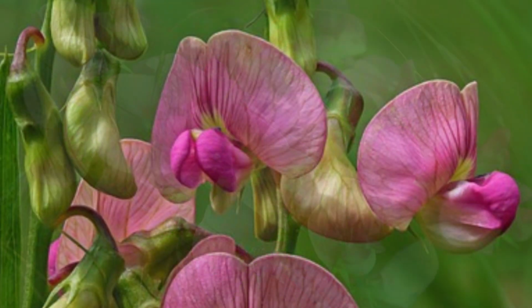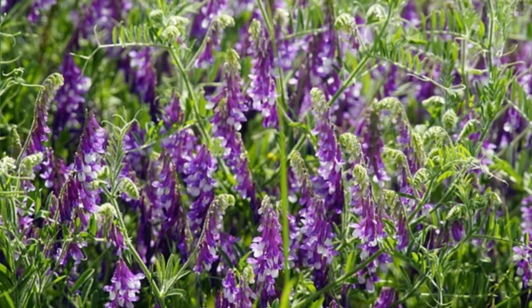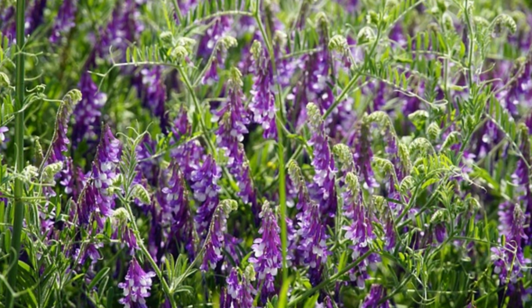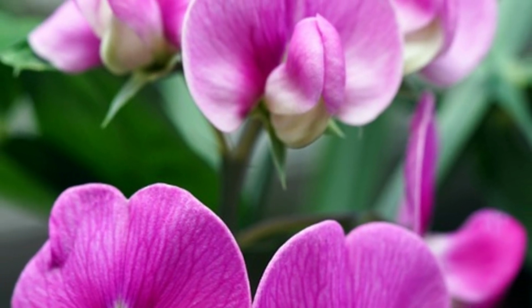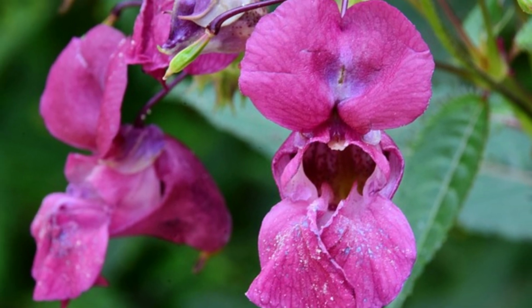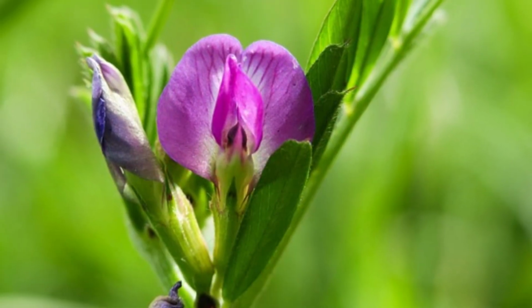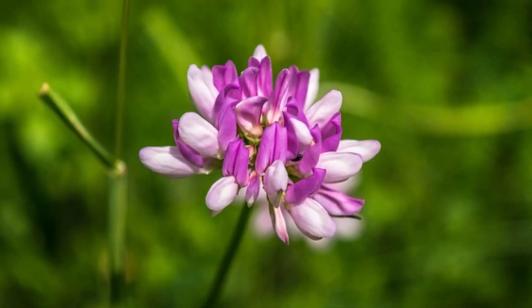Invasive nature. Some species of vetch, particularly Vicia villosa, hairy vetch, can become invasive in certain regions, especially when introduced outside their native habitats. It is important to manage its growth and prevent it from outcompeting native plants in areas where it may spread aggressively. Vetch is a versatile and valuable plant with many uses in agriculture, gardening, and traditional medicine.